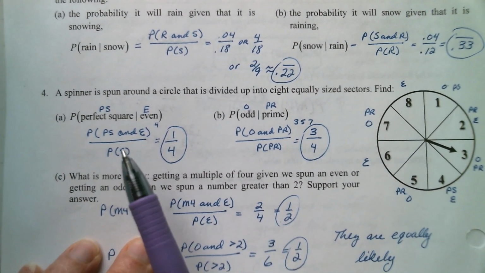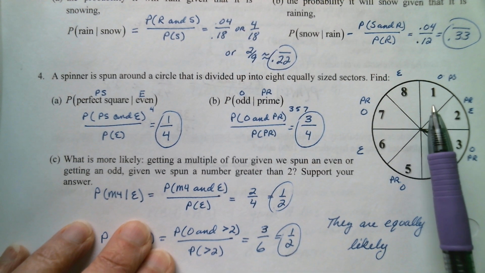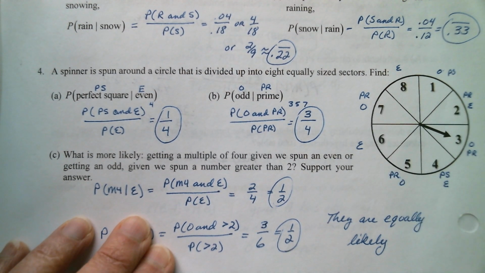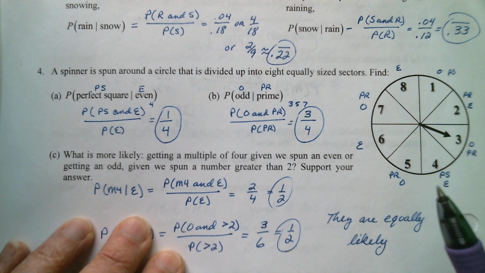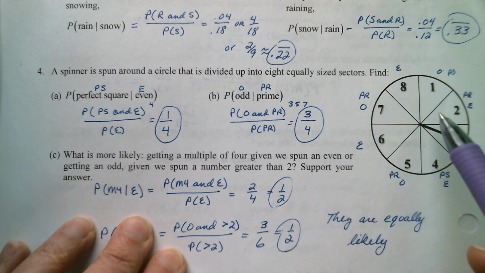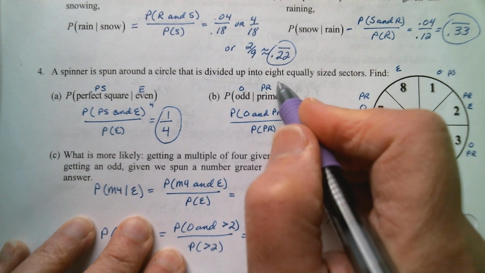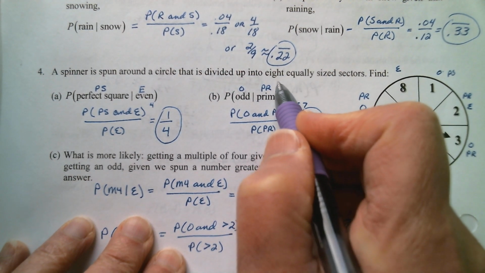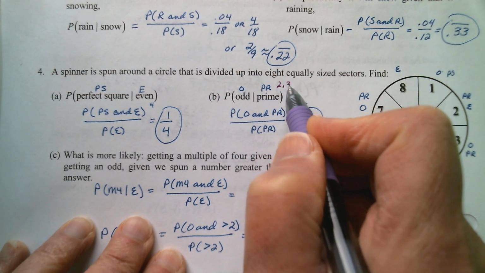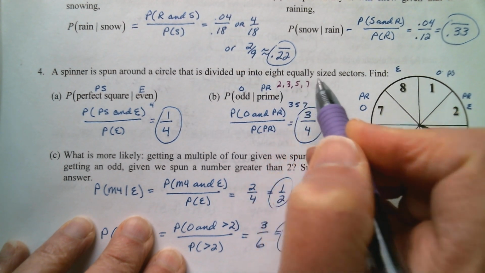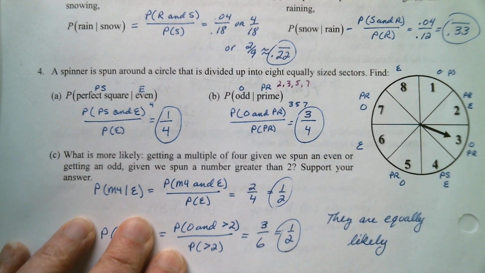Number 4, so first you've got to know what your perfect squares are and what a prime number is. So for the numbers 1 through 8, the prime numbers are 2, 3, 5, and 7. 1 is not prime.